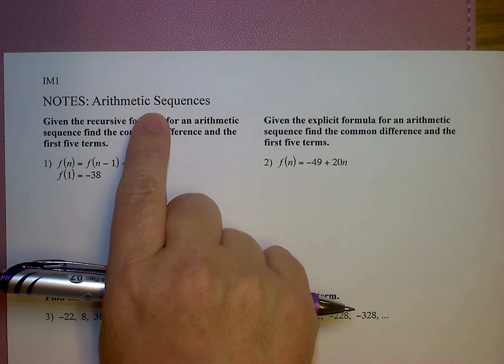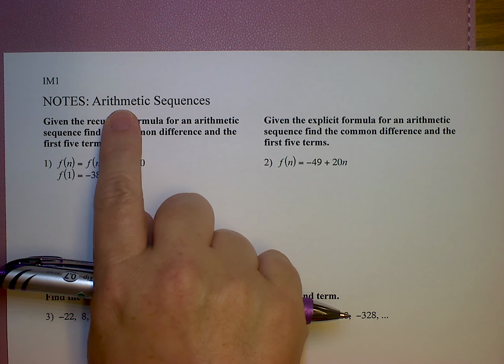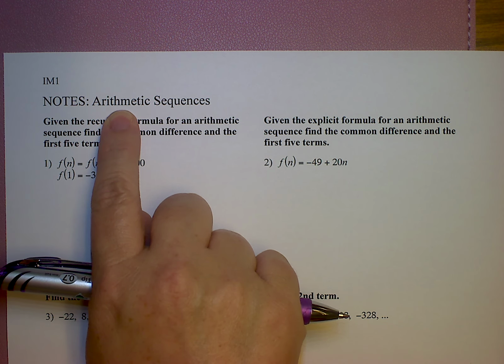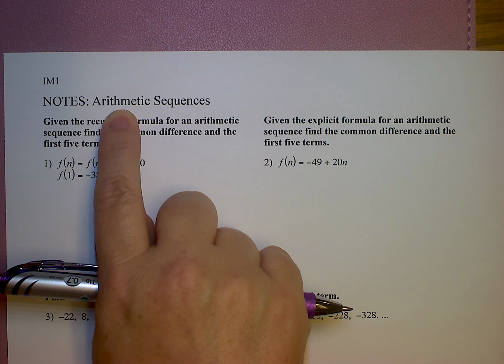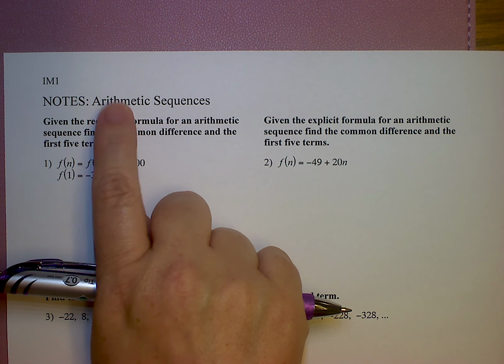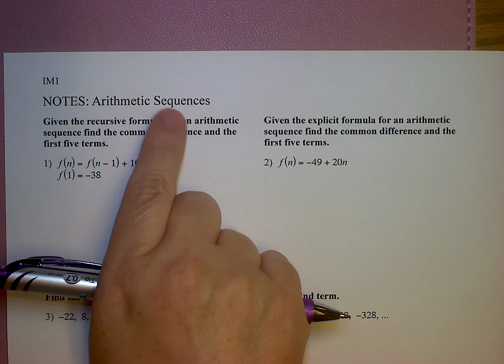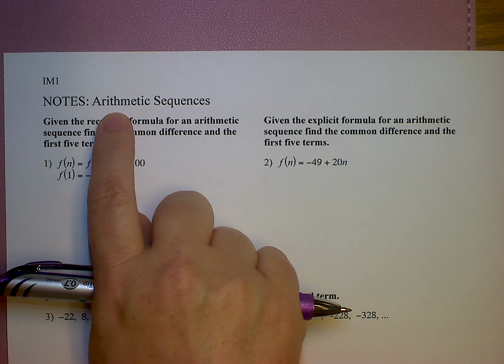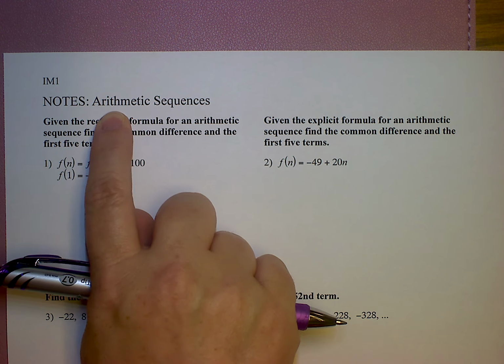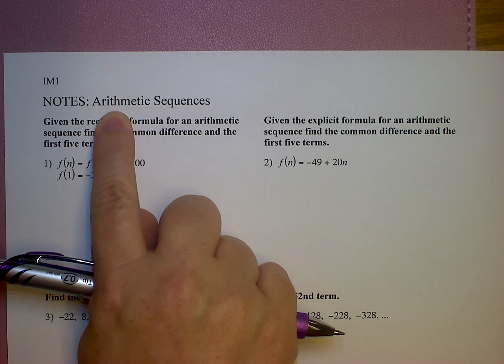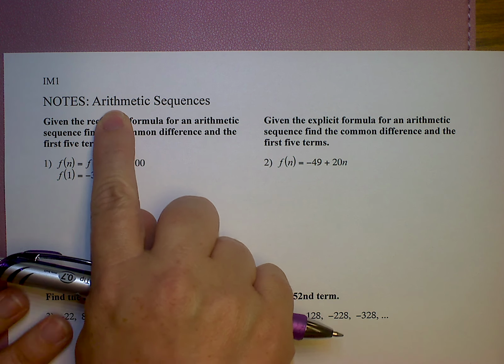Now, tiny little English lesson for you. What is this word right here? Arithmetic. A lot of people want to say arithmetic. When it's a noun, it's arithmetic, but in this case, it's an adjective. It's describing the sequence, so it's pronounced arithmetic. Okay? Just so that you don't think I'm purposely pronouncing it wrong. I'm purposely pronouncing it the way it's supposed to be pronounced. So this is arithmetic sequences.